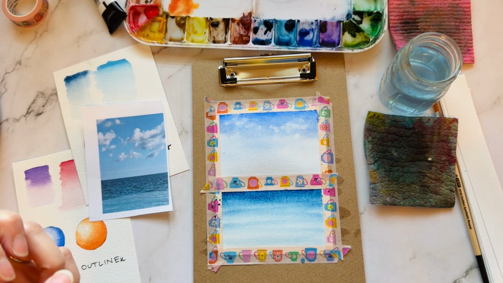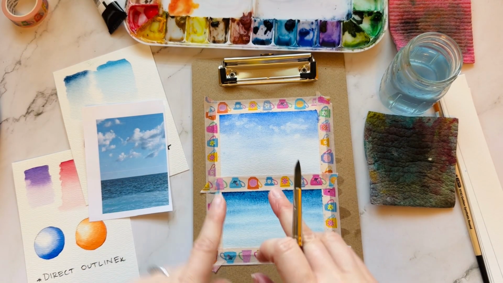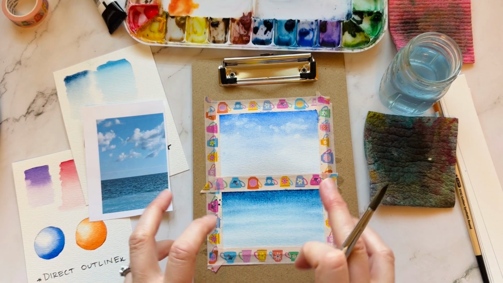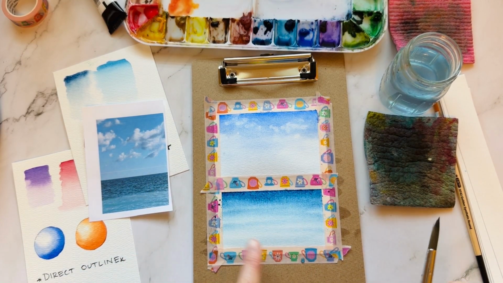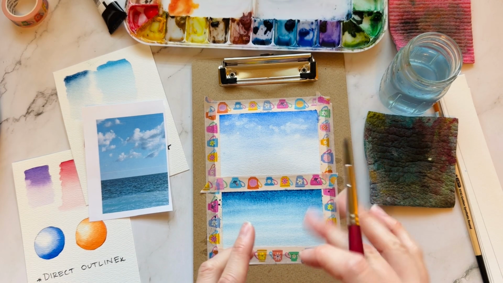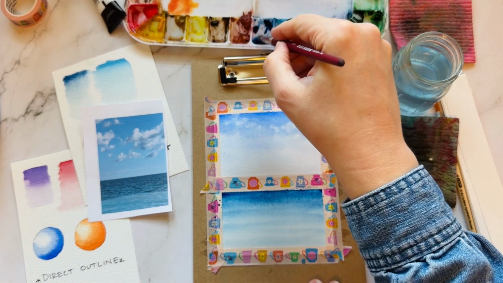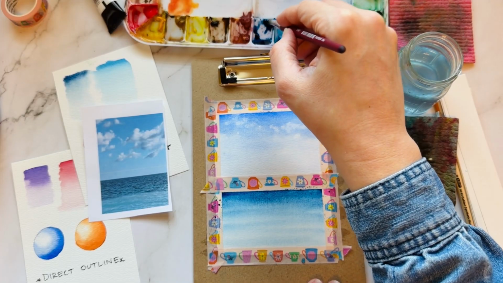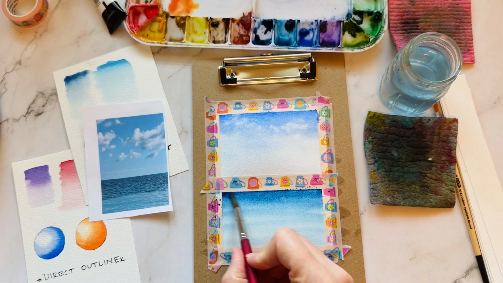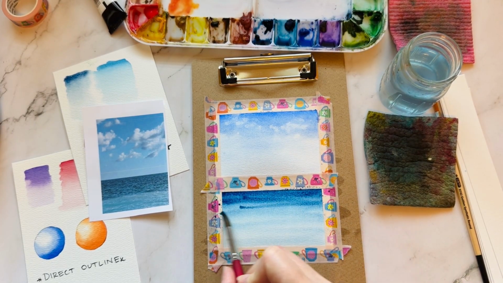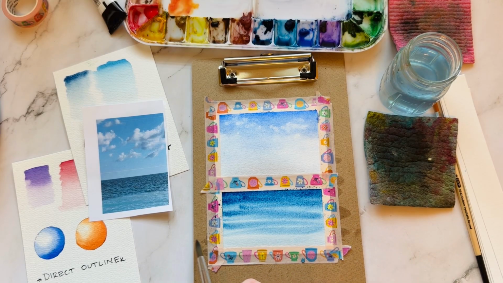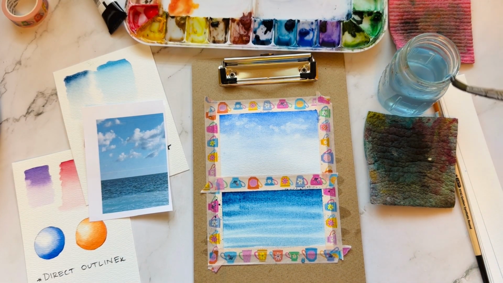My paper is already a little dry, so it's creating these nice, pretty water lines. If this is not dark enough for your painting, then go back while the surface is wet, start with that stripe right at the top, just like you did before, and repeat the process. Now, it only works this way if your paper is wet. There we go, done. Not too bad.